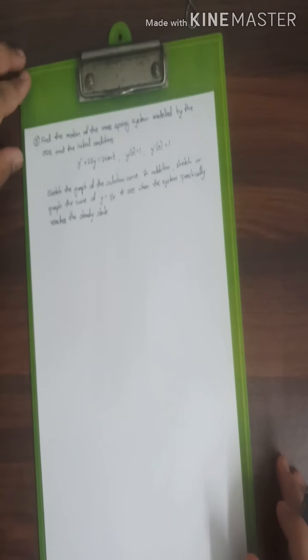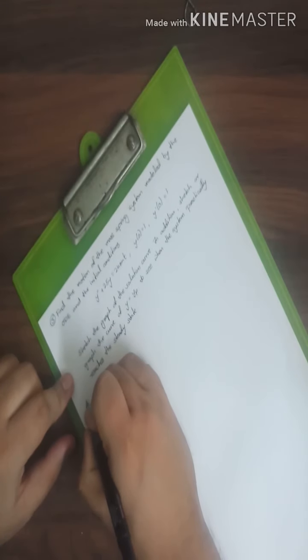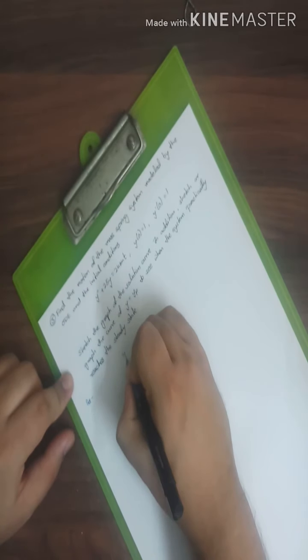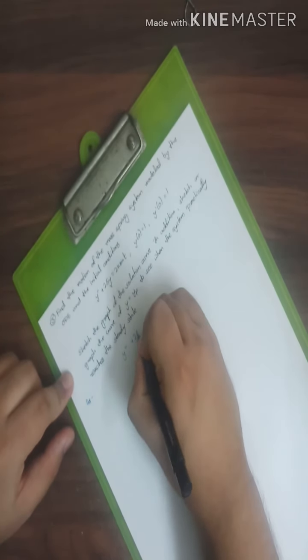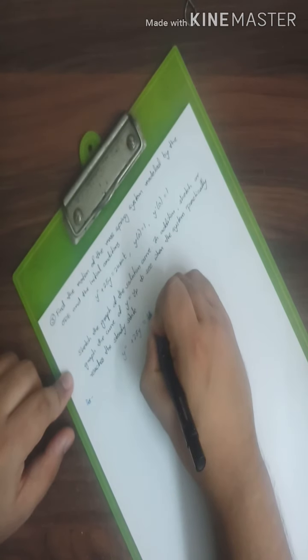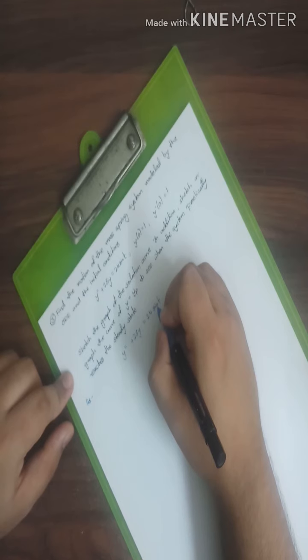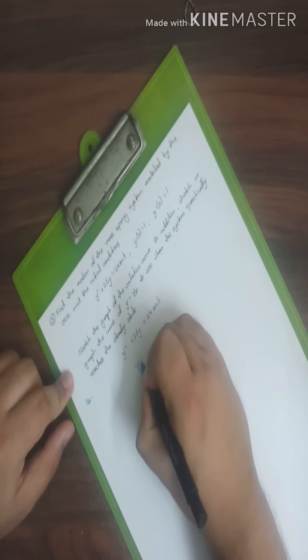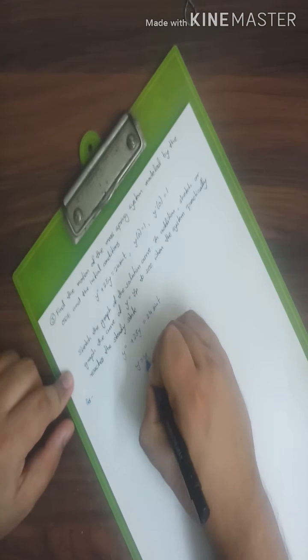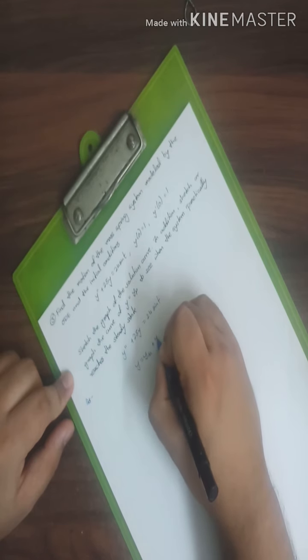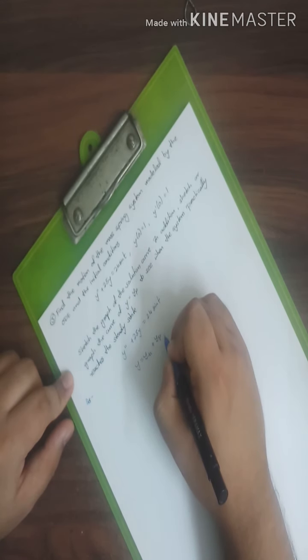So the ODE given in this particular question is of the form y double dash plus 25y equals 24 sine t, and the general solution for these types of ODEs is y equals y homogeneous plus y particular solution.